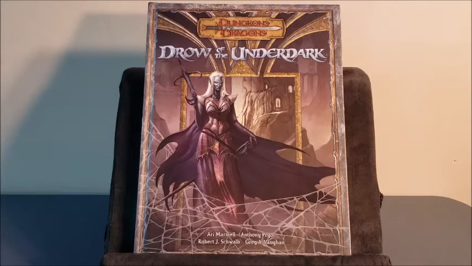I own many third edition books, and frankly, adopting third edition, even spells, to first edition just isn't that much of a challenge. I've done it in a little pamphlet that I made a few years ago. Maybe one day I'll do a video on that, where I adopted about 20 or 30 spells into first edition. But for right now, I want to talk about Drow of the Underdark.